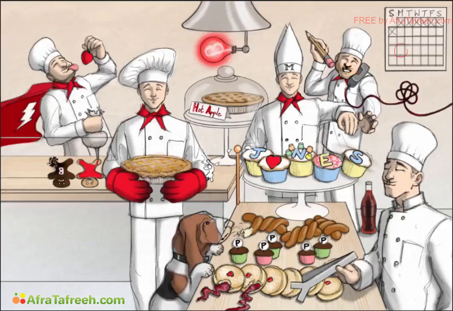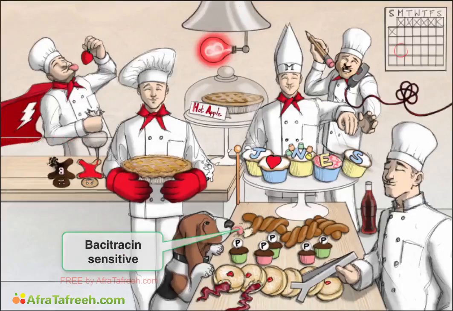This is a basset hound. He's going to teach us how we differentiate Group A strep from Group B strep. Group A strep is bacitracin sensitive, whereas Group B strep is bacitracin resistant. You see that our basset hound, or bacitracin hound, is able to get up on the counter and munch on our DNA twists? Well, this means that they're sensitive to the basset hound. So strep pyogenes is bacitracin sensitive. You'll see in our next video that Group B strep is bacitracin resistant.